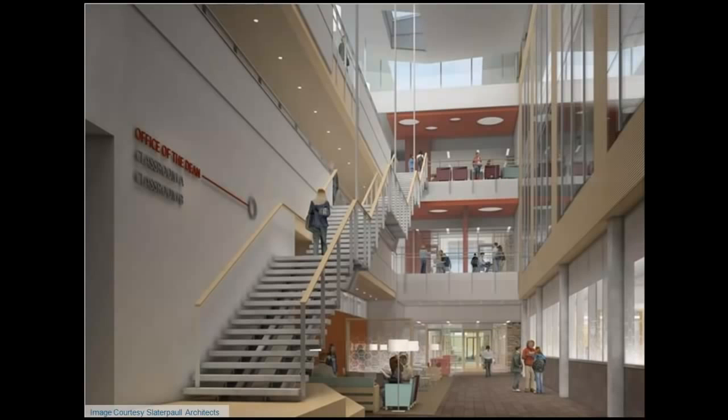So moving on to what the atrium is going to look like in a rendering. This rendering is courtesy of Slater Paul Architects and their partner Ratio Architects. And you can see this is a view from the east, and we're looking up towards the grand staircase, so you can see the main level and then two more levels where building occupants are going to have access in the atrium. And you can see that clear story and some of the daylight features that are around the space.